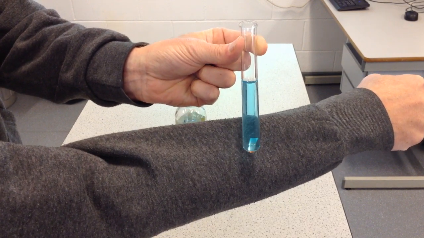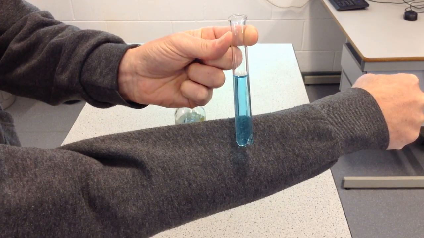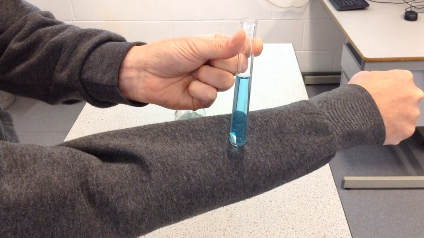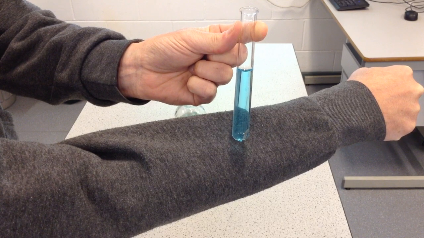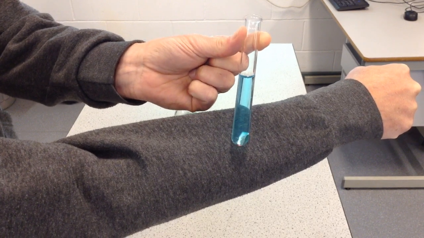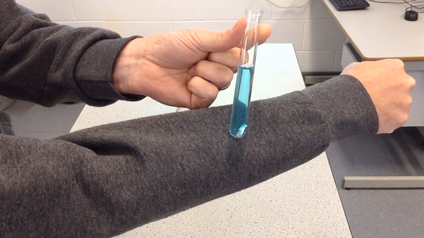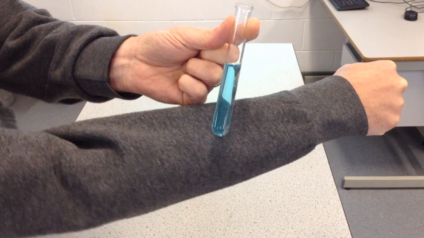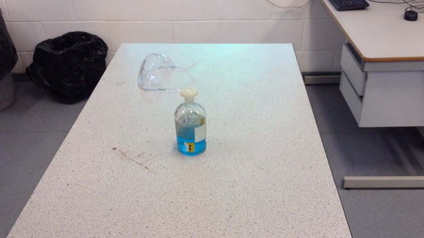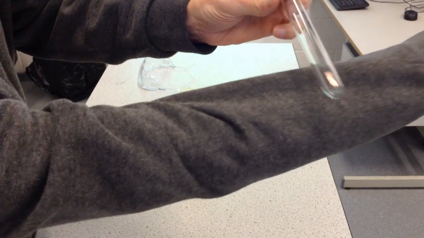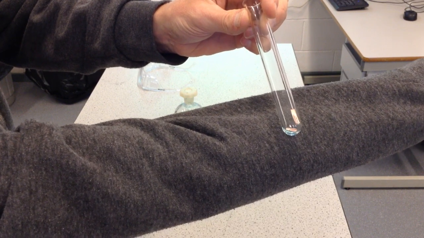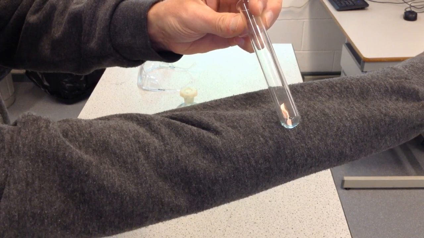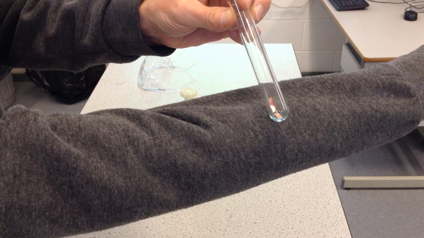Well, I don't see any gas bubbles this time. What I'll do is pour the copper sulfate out, and we'll just have a look at the copper and see whether it has changed colour at all. And hopefully there you can see that it really hasn't. So there is no reaction taking place between copper and copper sulfate.